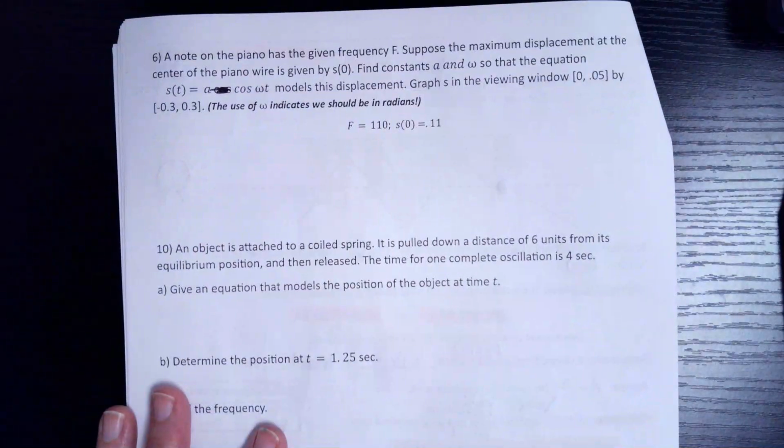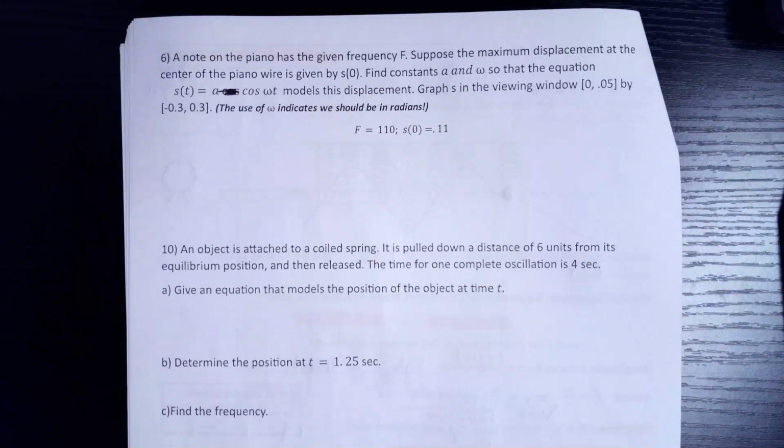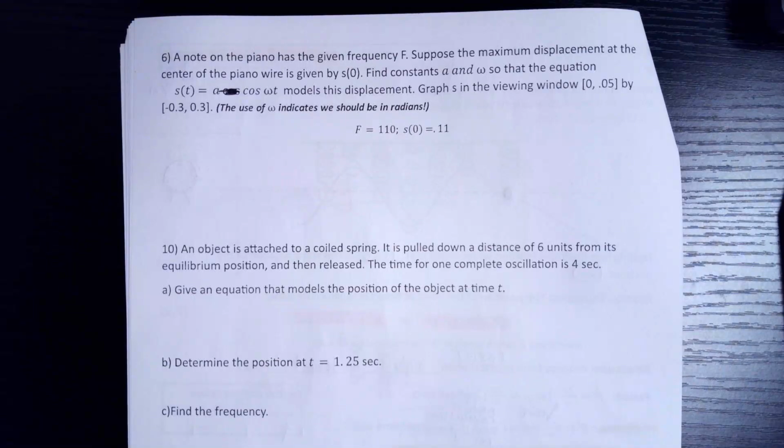Okay. A note on the piano has a given frequency of F. So, how do you get different sounds out of a piano? How does a piano even work? A little hammer hits these metal chords, right? All right. What makes the different sounds?